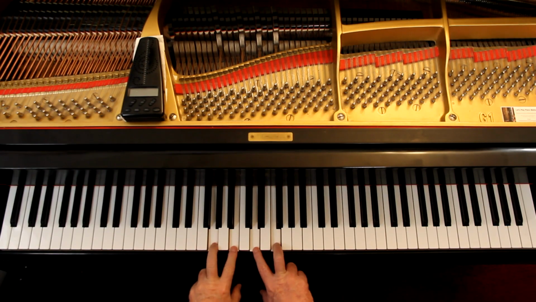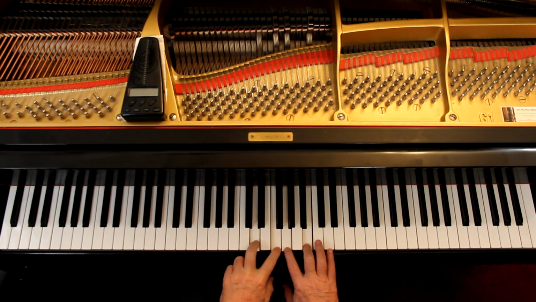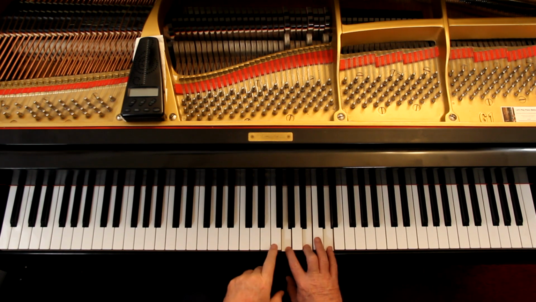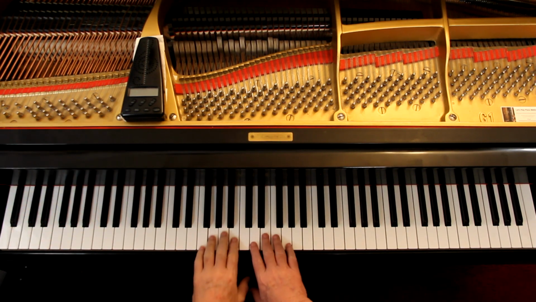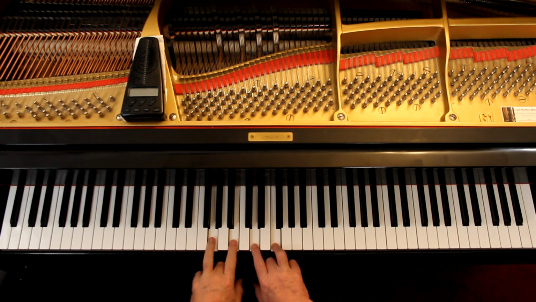Okay. Now we can invert this. We turn it over. I'm going down here. There. We can invert this. I put the G on top. I can put the B on top. I can put the D on top. Whatever. I don't care. That's inverting. First, second, third inversions, and root position. This is always root position. Remember root position: the bottom note identifies the chord.